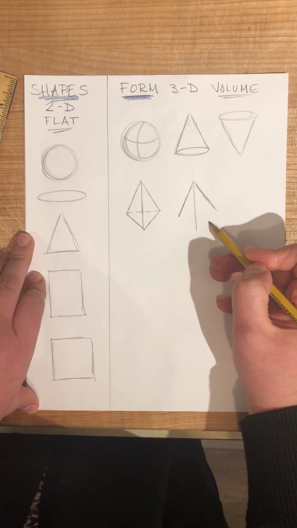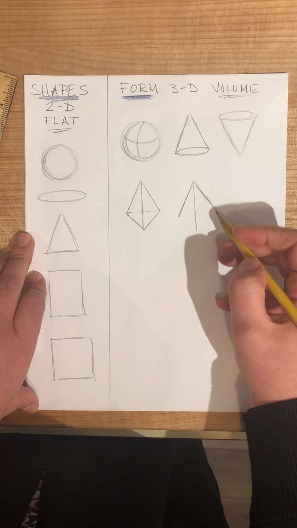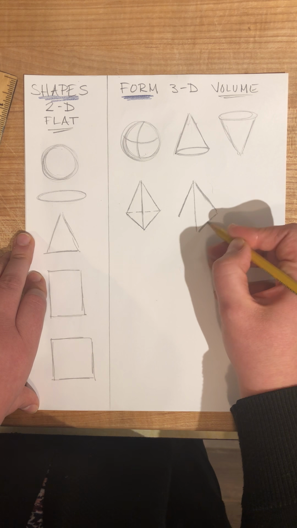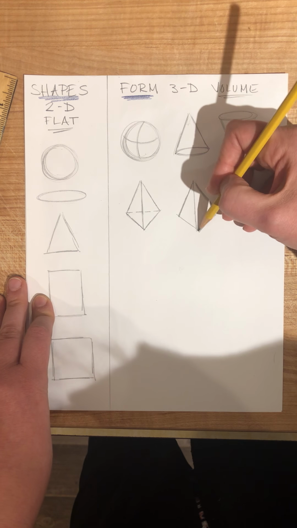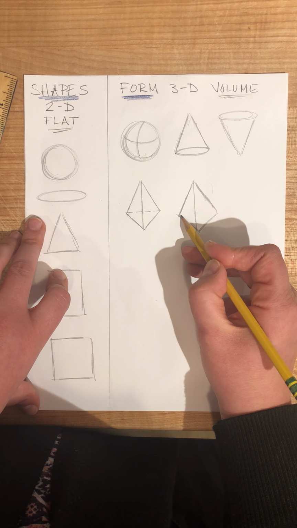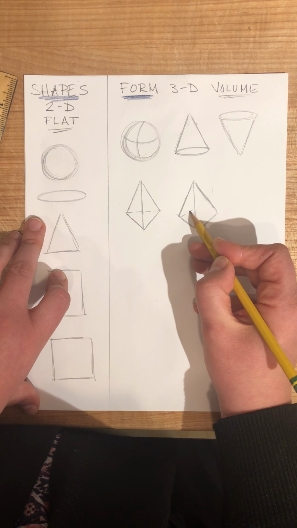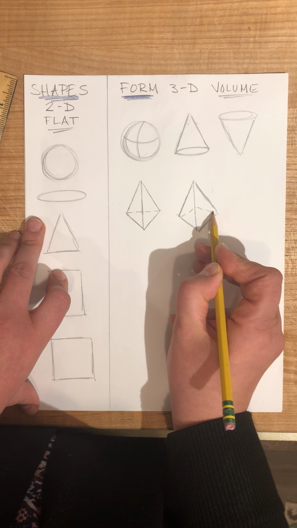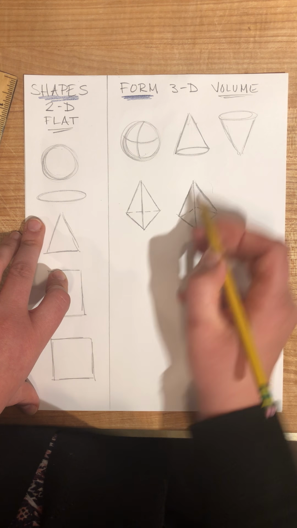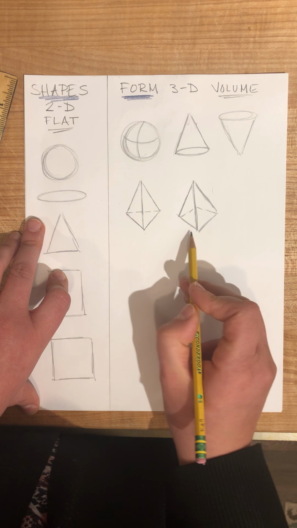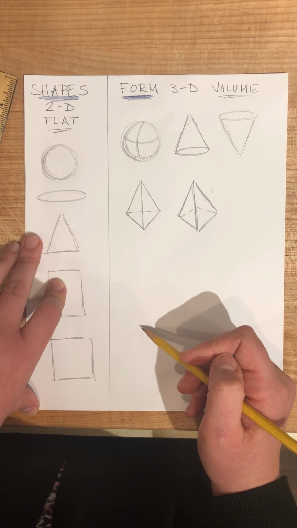And then I will draw my lines basically right here so they connect on the sides. But then I'm going to imagine that there is a square base here in the background. So I'm going to draw my dotted lines, which are the see-through lines, in the back to create a square base. You can see the difference here between a triangular base and then a square base.